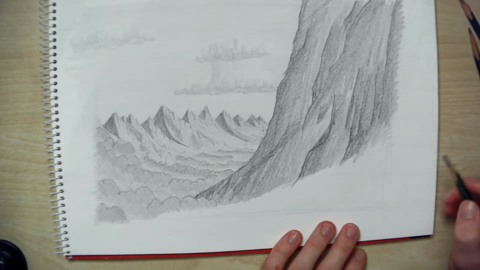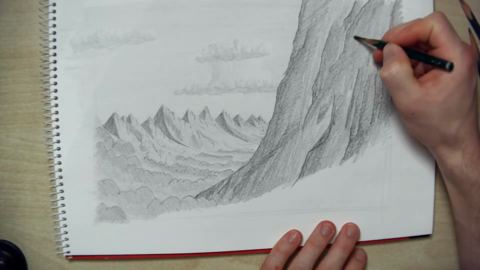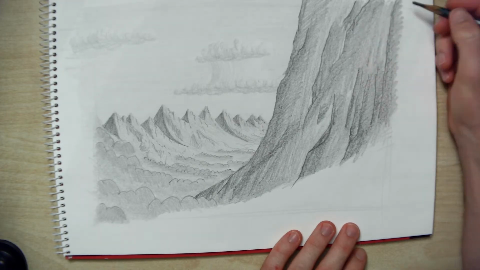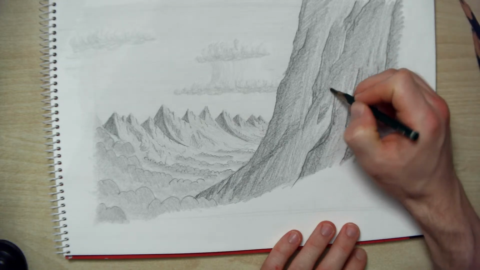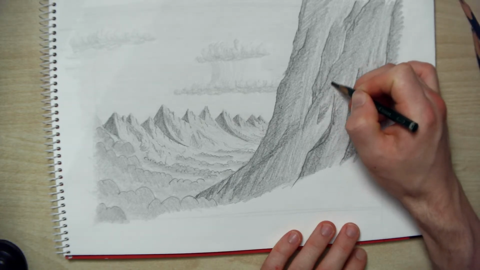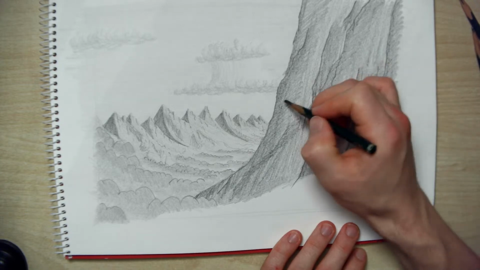Let's have some more detail in here now. I just draw in, I don't know, maybe a couple of cracks in the stone.